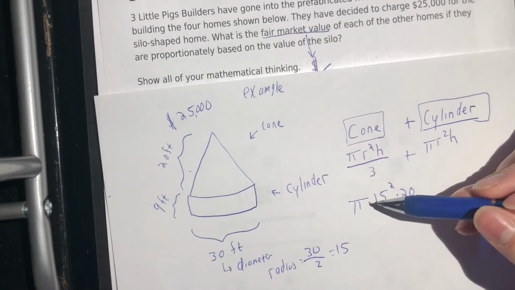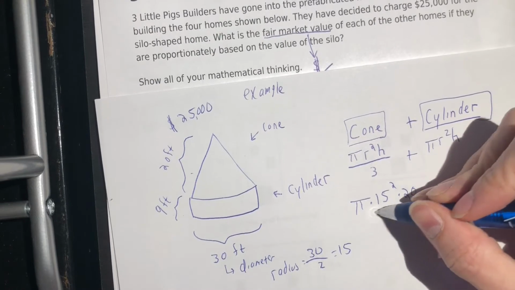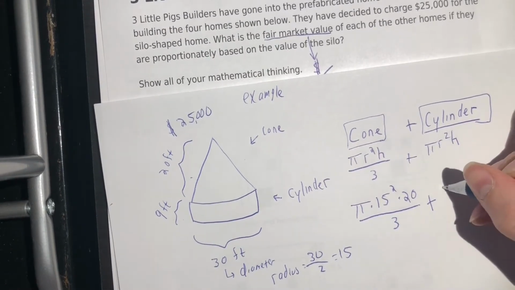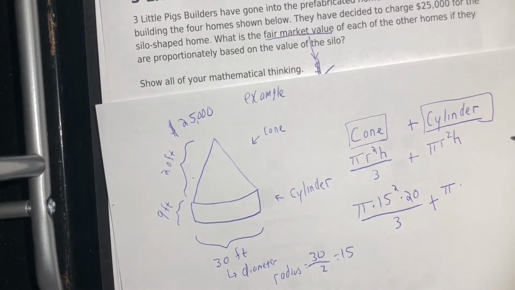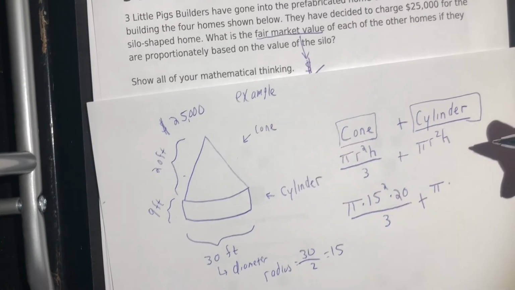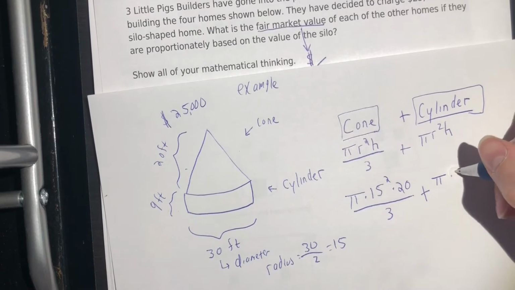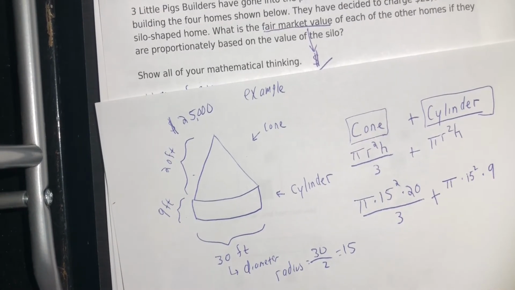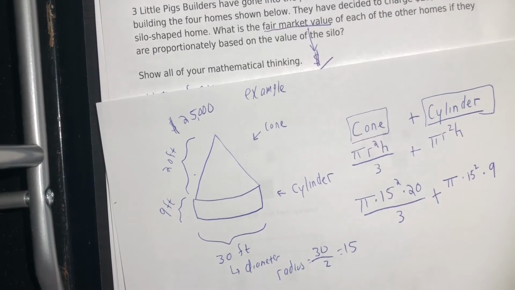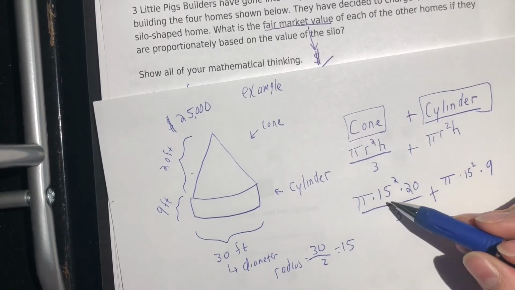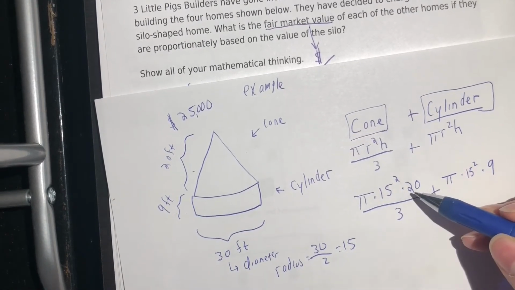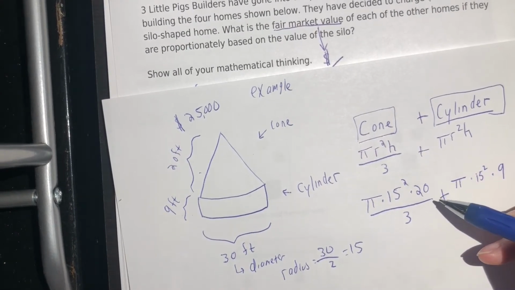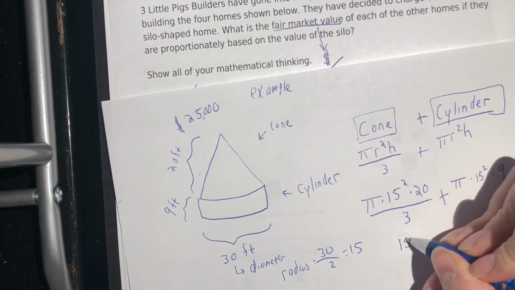All right, so pi times 15 squared times 20 divided by 3, because 3 cones fill a cylinder, and then plus pi times the radius is still 15, and the height of my cylinder is only 9. All right, so we'll do this in terms of pi first, just for kicks. Let's see, 225 times 20 is 4,500 divided by 3, 1,500 pi.